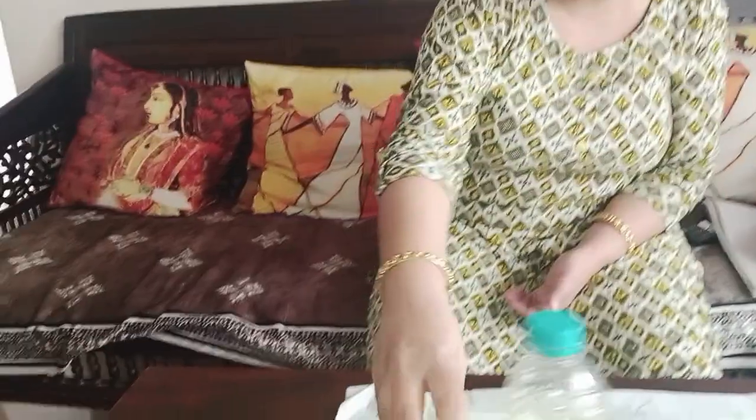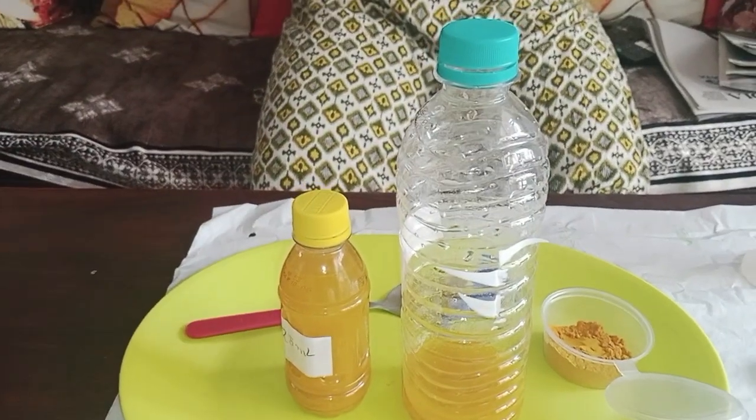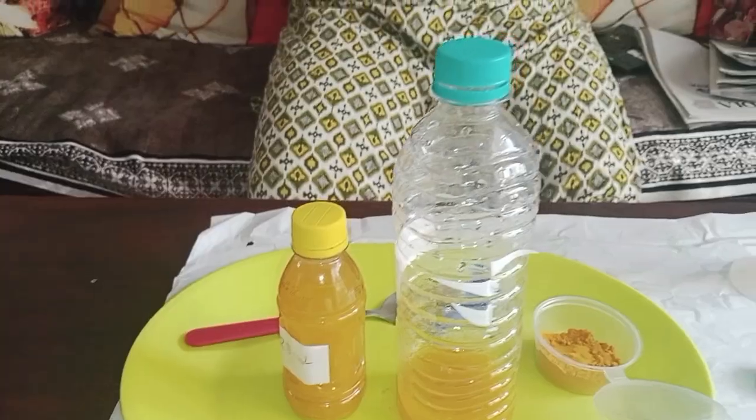Okay, is it nothing but a solution? Though you can see that haldi is not completely dissolved. It's not completely dissolved. But this is the experiment just to give you a rough idea of the concept: what is called a concentrated solution, what is called dilution.